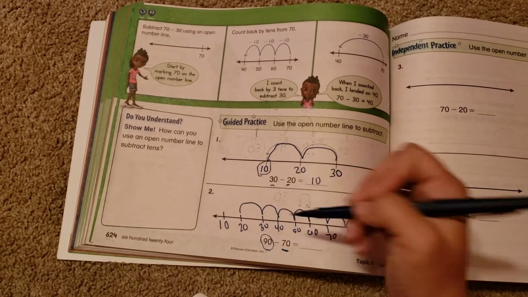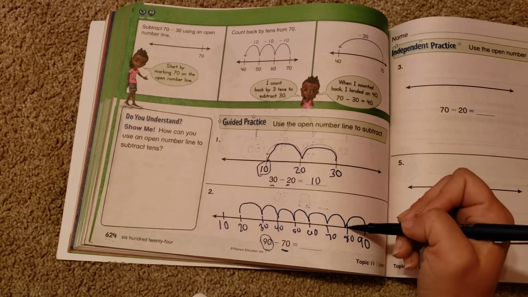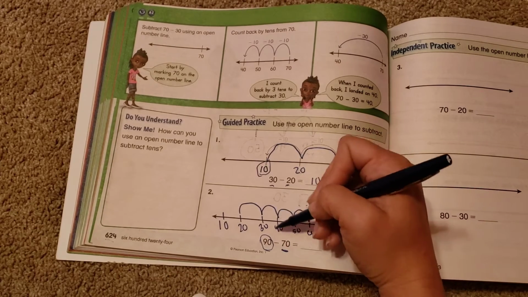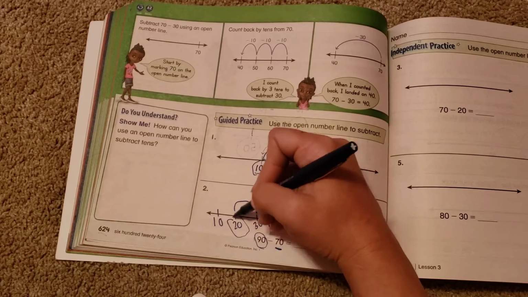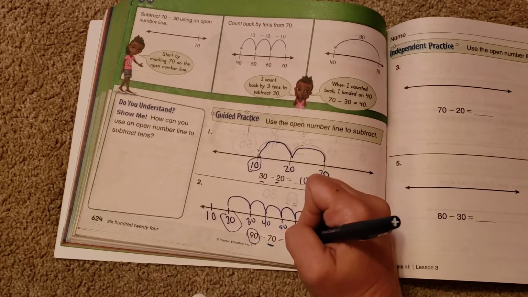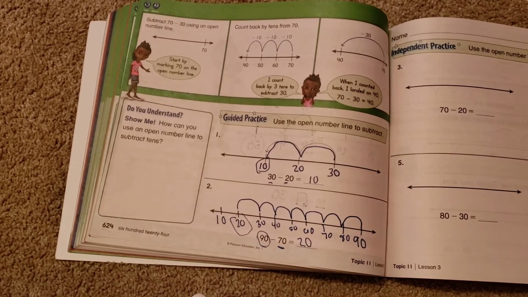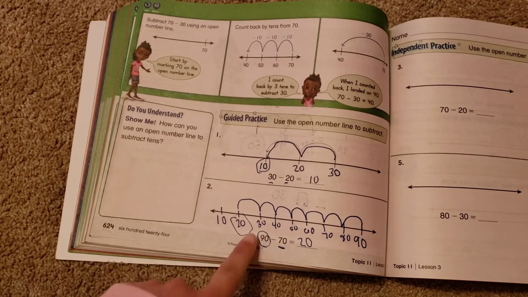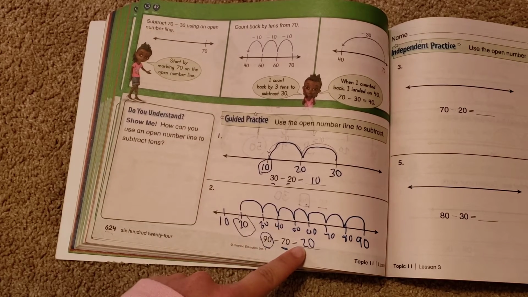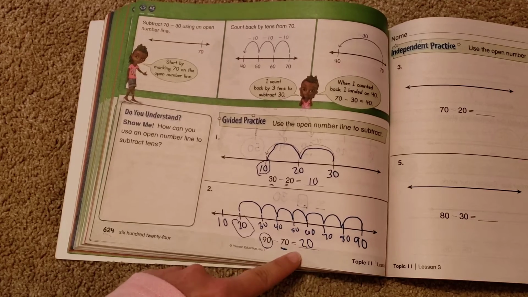So 90, and we hopped back 7 times. 1, 2, 3, 4, 5, 6, 7. We landed here. So that's our answer. 90 minus 70 equals 20. It's the same as 9 minus 7 equals 2, right? So 90 minus 70 equals 20.